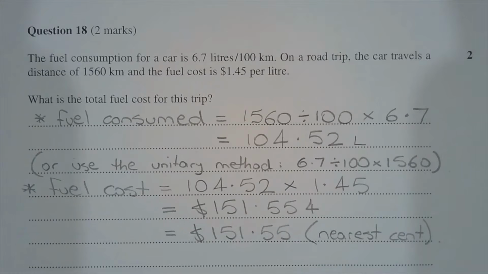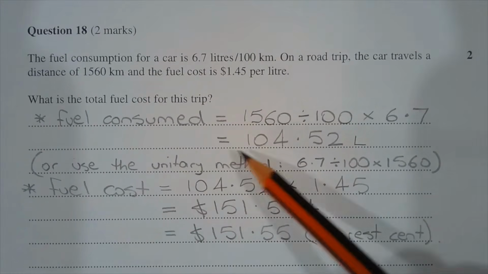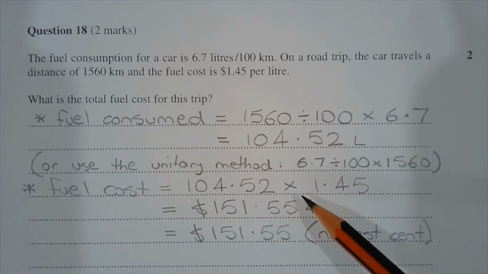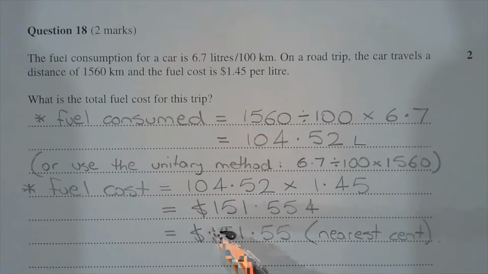The next step is to determine the fuel cost. So we know how much fuel was consumed for the journey, 104.52 litres, multiplied by the cost per litre, which is $1.45 per litre, and that equals $151.554, and rounding that to the nearest cent, that equals $151.55.